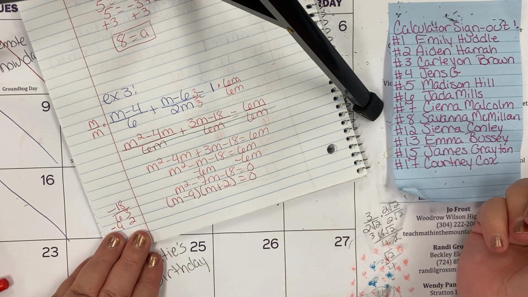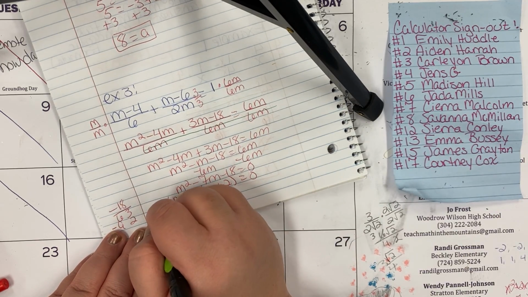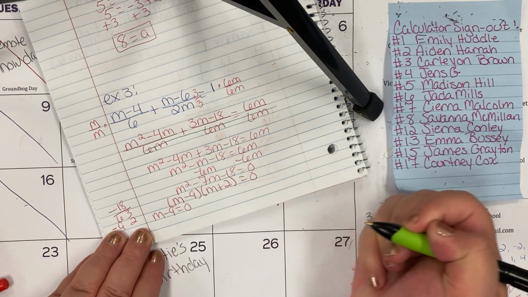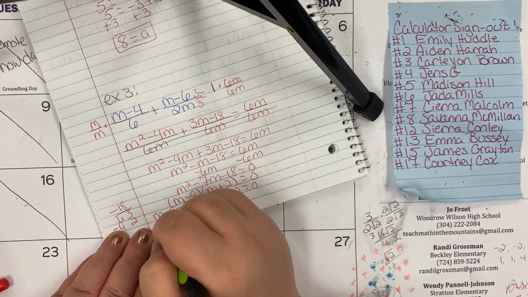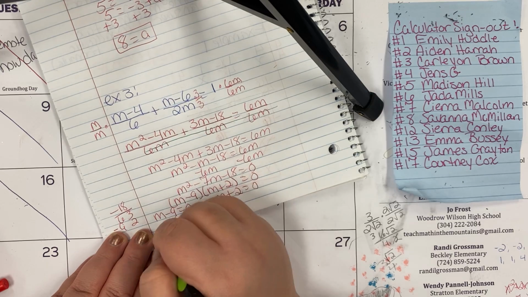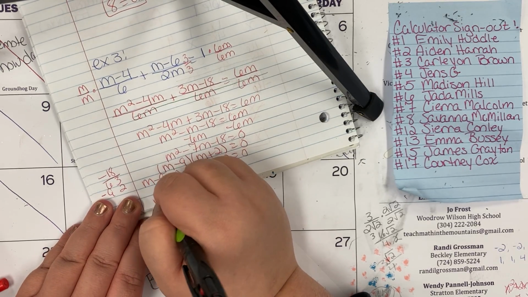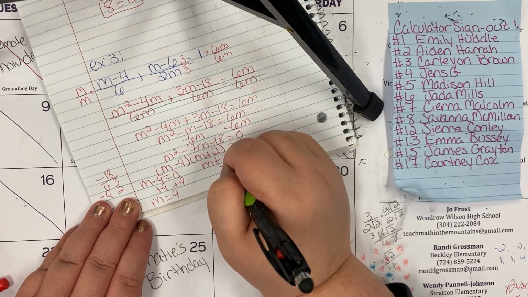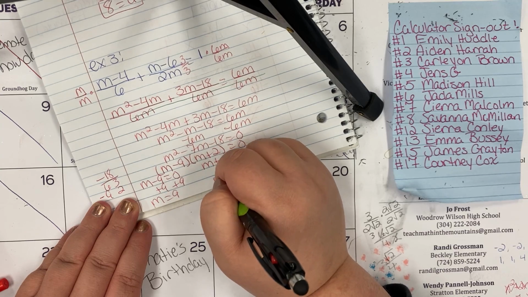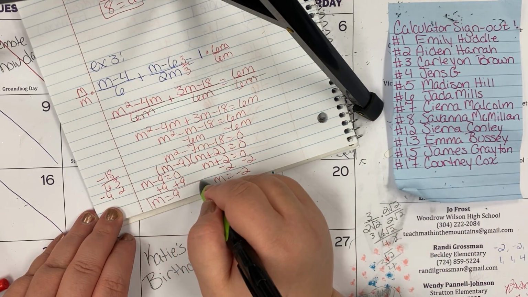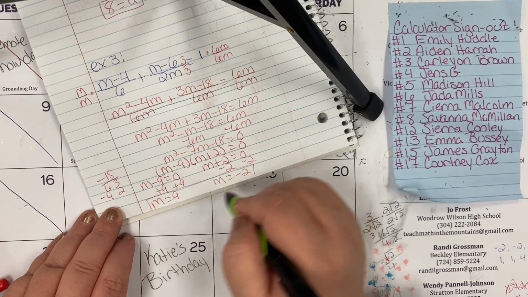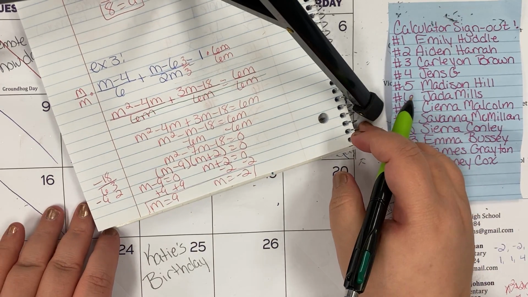And remember, when we factor and we solve, we set up our two equations. So m minus 9 is going to equal 0, and m plus 2 is going to equal 0. Adding 9 to both sides, m is going to equal 9. Subtracting 2 from both sides, m is going to equal negative 2. So my two answers, m equals 9, m equals negative 2.